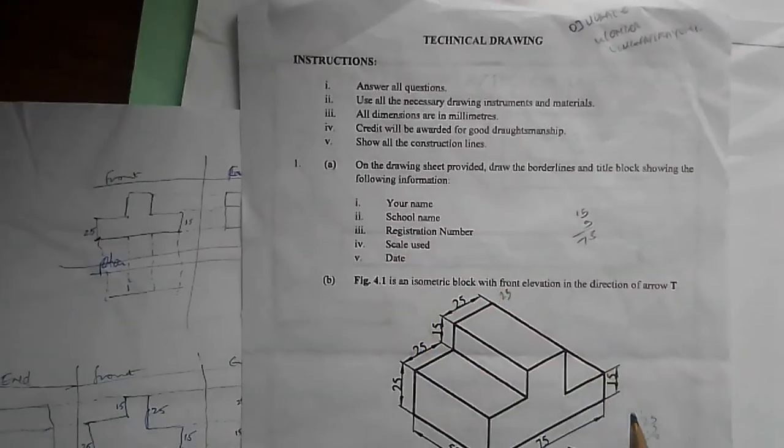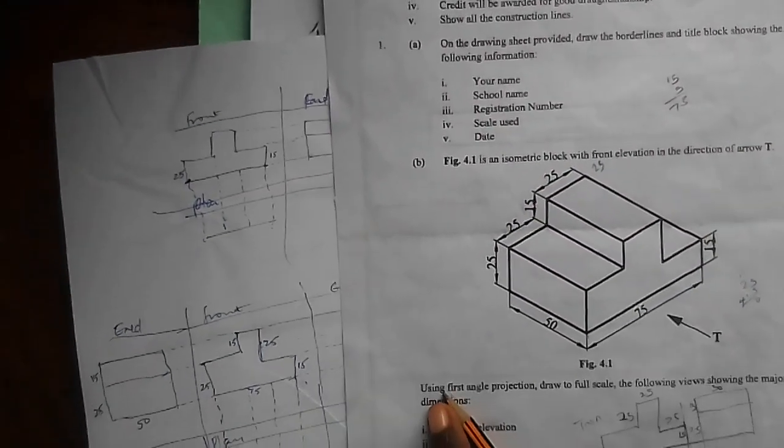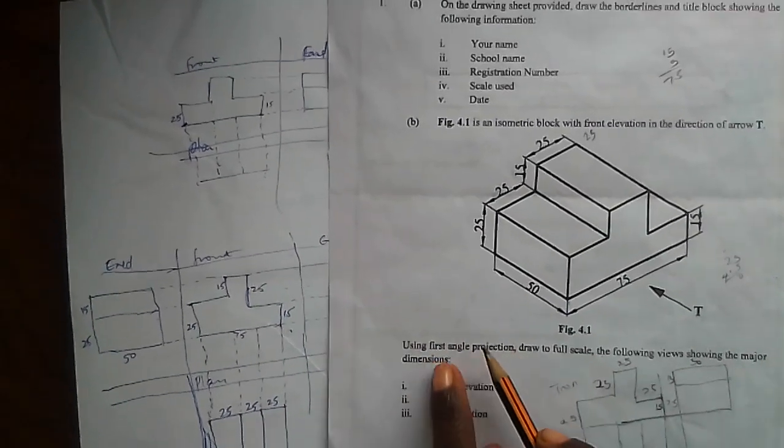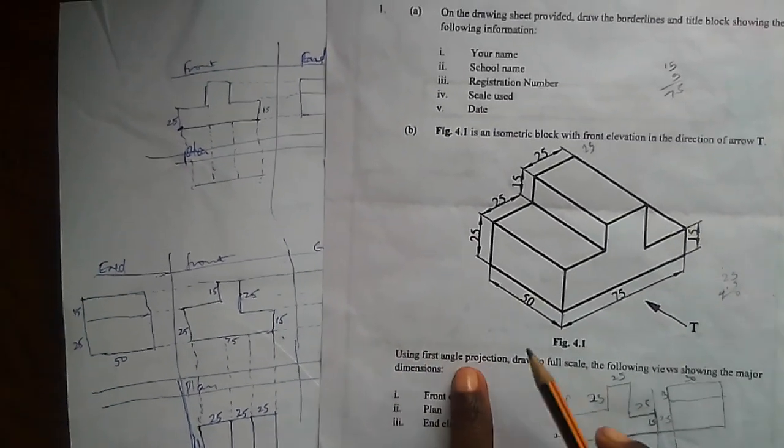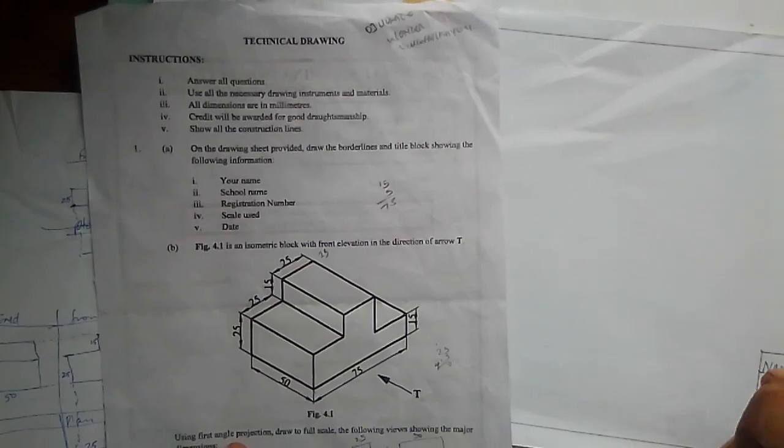This question says using first angle projection. In first angle projection, the principal view is the front and end elevation at the horizontal plane and the plan at the vertical plane of the principal plane of orthographic projection.